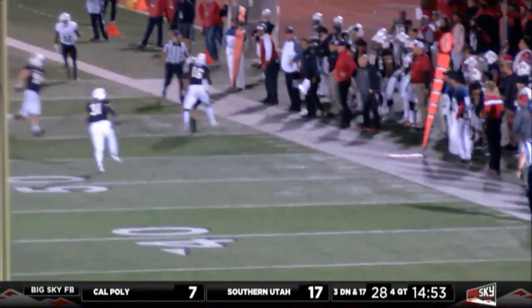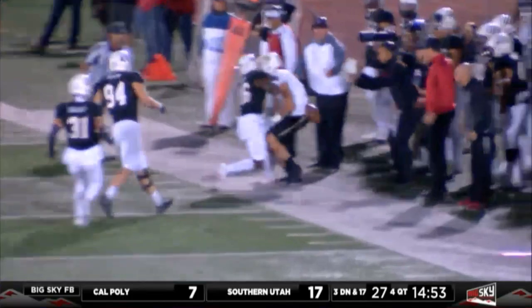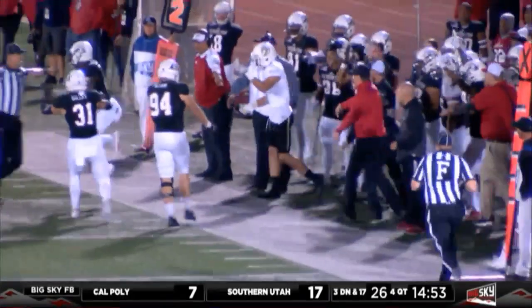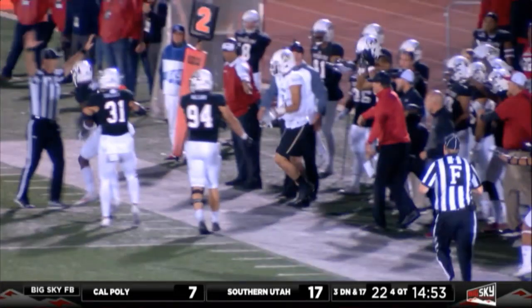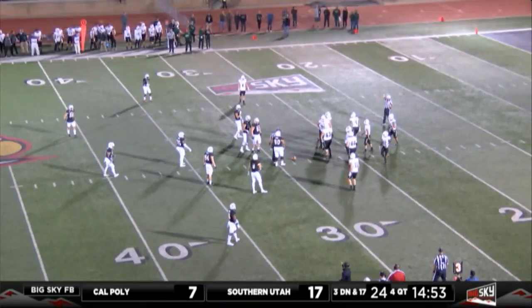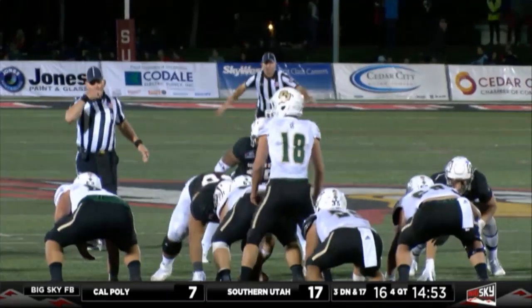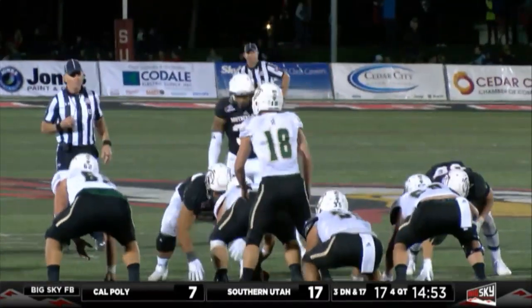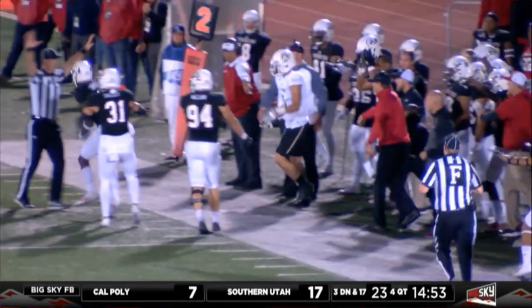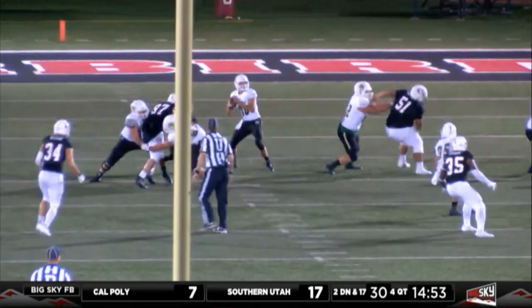So now that we know this is 2nd down, and this is going to be about a 4-yard pass, maybe? And we're here, 4th quarter, but 14:53 left in the game.